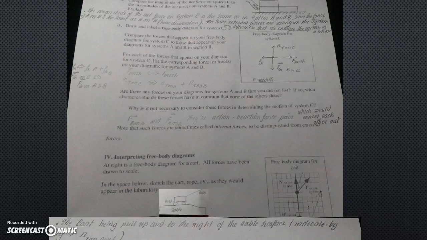The normal force of the table on C corresponds to the normal force of the table on A plus the normal force of the table on B. The kinetic friction force on C corresponds to the kinetic friction force on A plus the kinetic friction force on B. The gravitational force on C corresponds to the gravitational force on A plus the gravitational force on B.